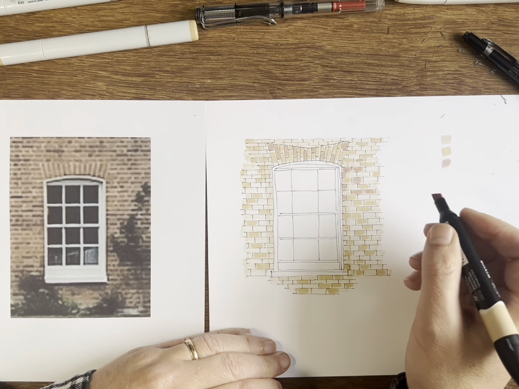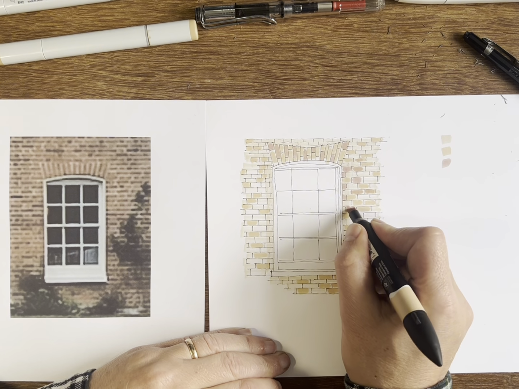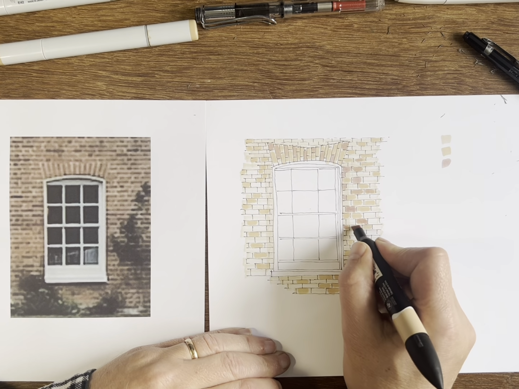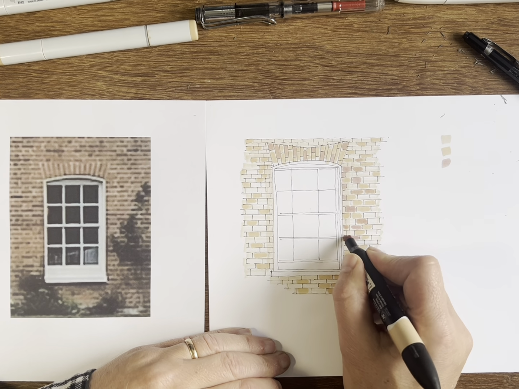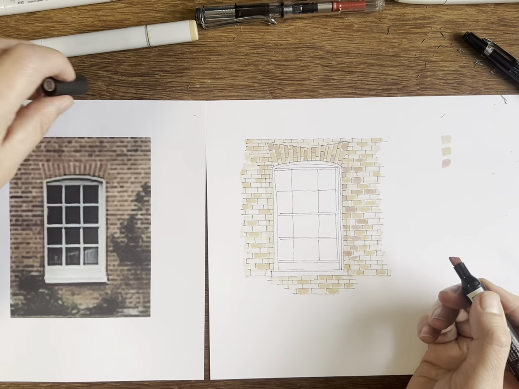So just keeping an eye on the image on the left. That there.